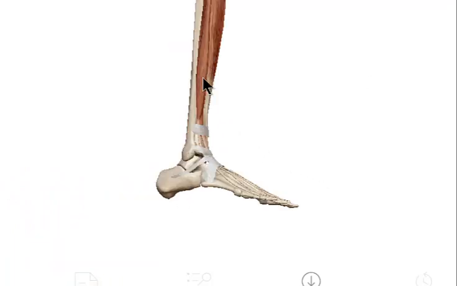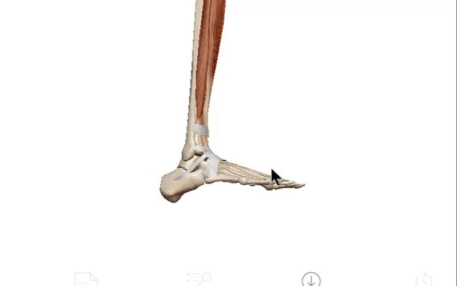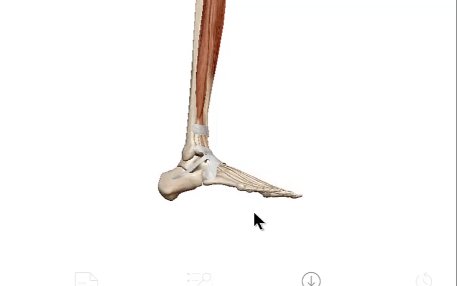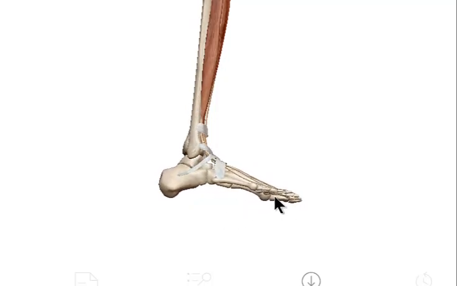And here, let's look at muscles which cross in front of the ankle. So these will be dorsiflexors. Notice how when they contract and shorten, they will cause your toes to point upwards. So they cause dorsiflexion. And so we can see it again. They contract, they cause dorsiflexion.